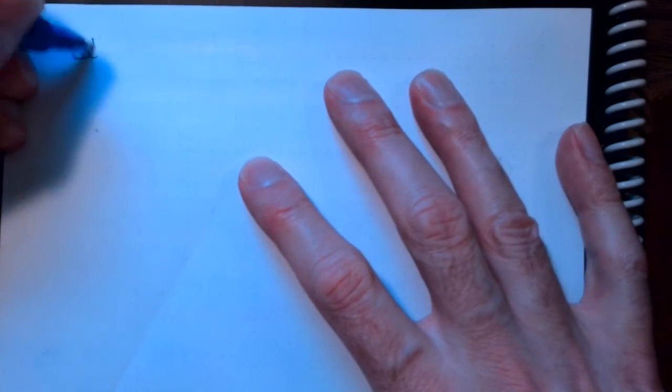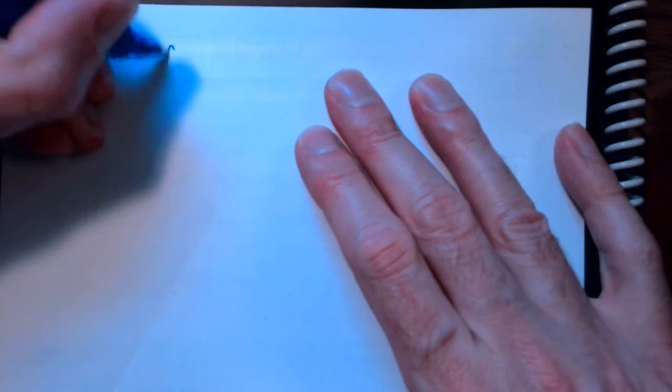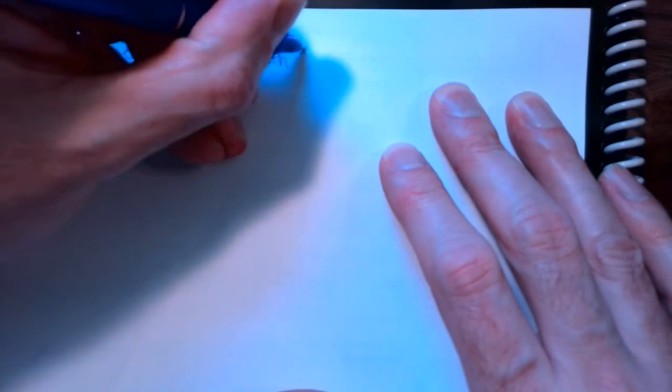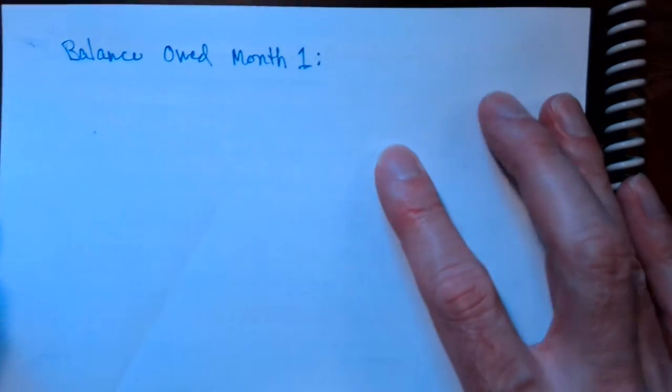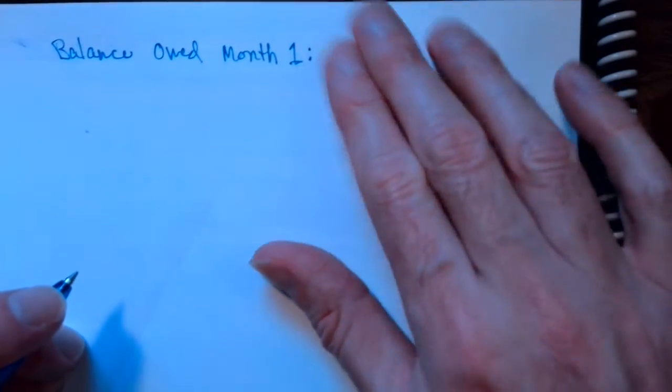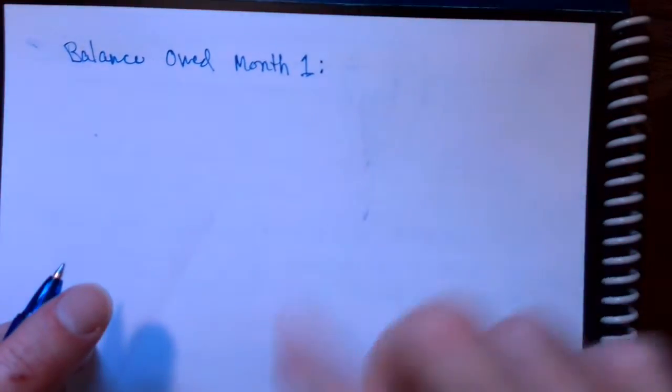So the balance owed for our first month. The balance owed was $221,250.